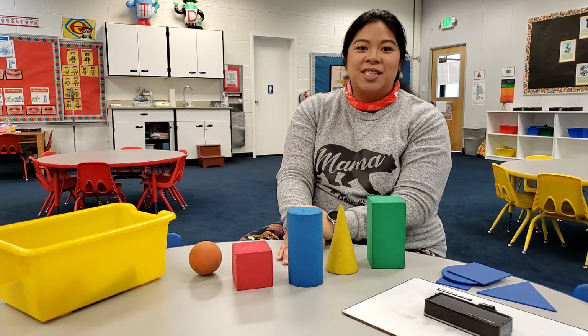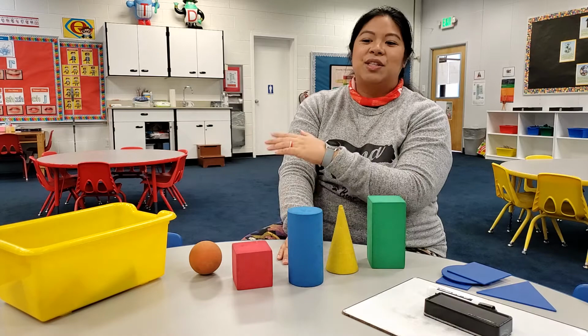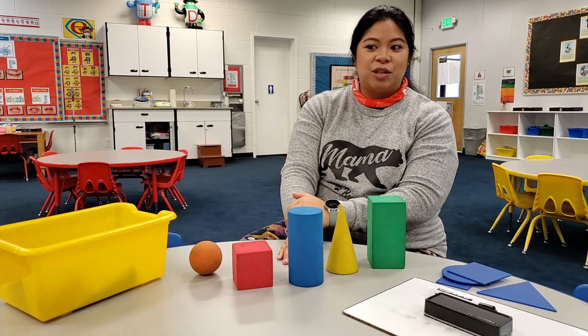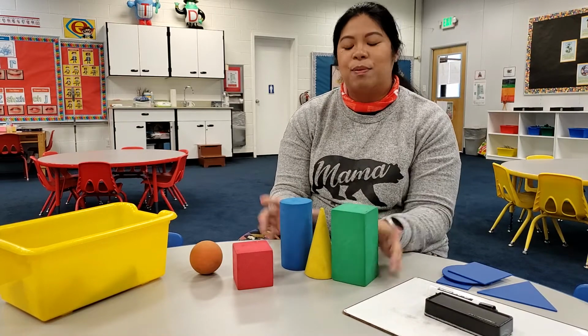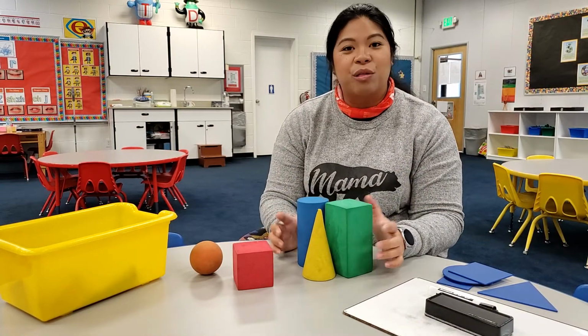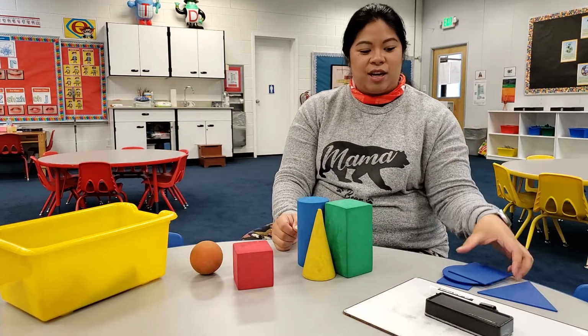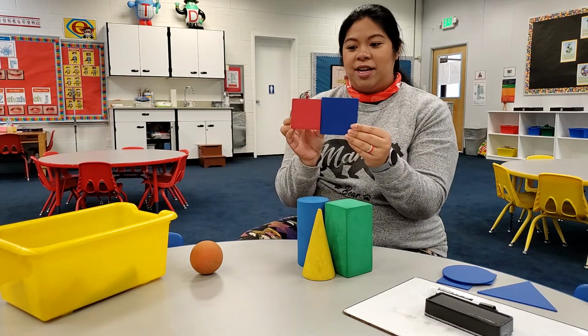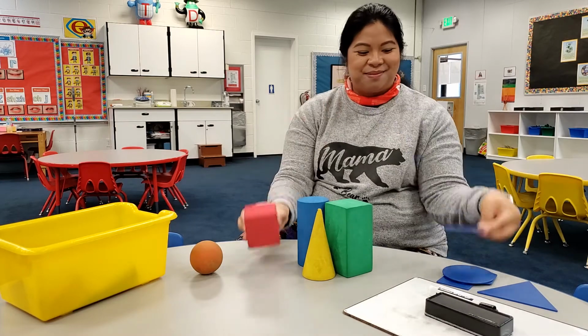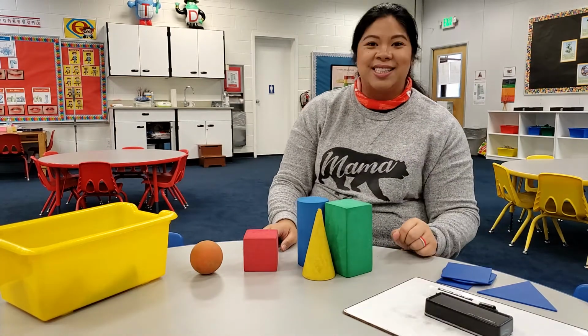You'll have worksheets too that I will describe later so that you know which parts to circle or to color. But I want you to spend some time exploring your three-dimensional shapes too. Can you find both two-dimensional and three-dimensional shapes? Happy exploring, my friends. I'll see you soon.